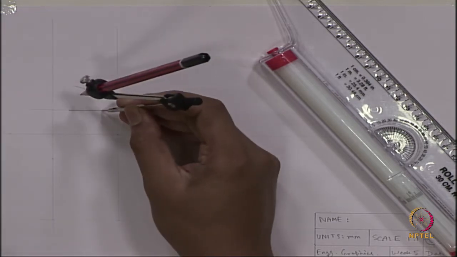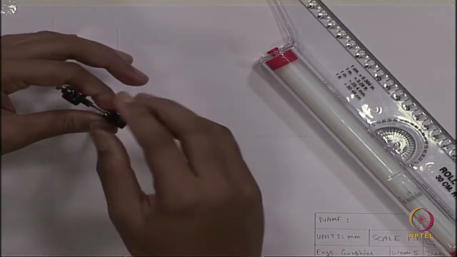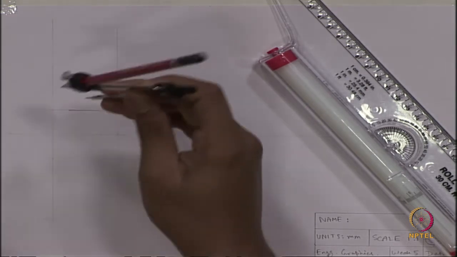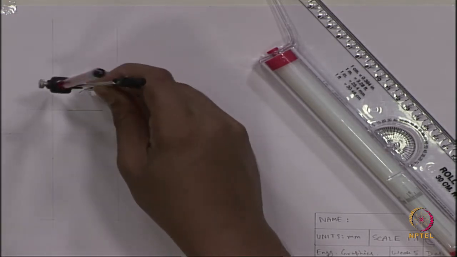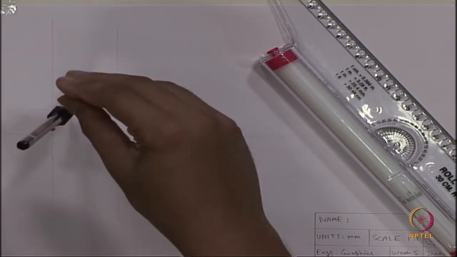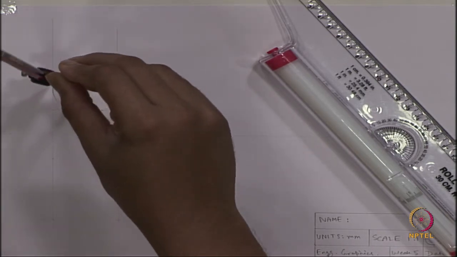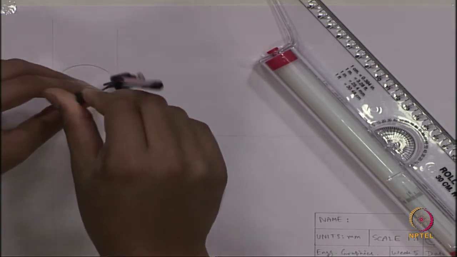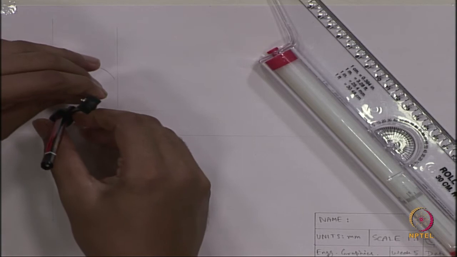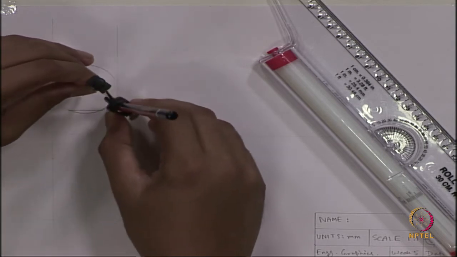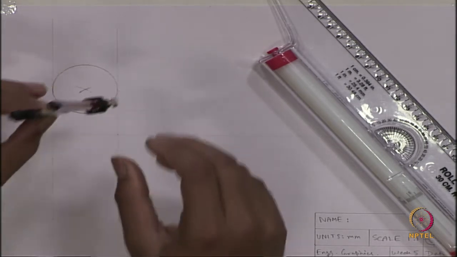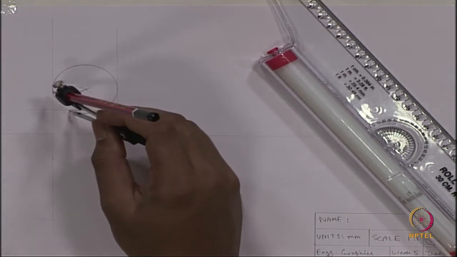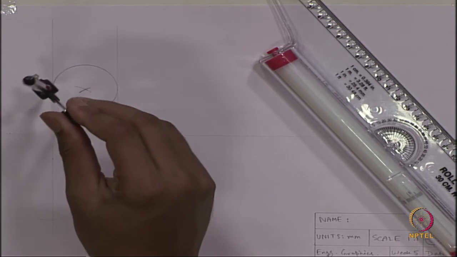Similarly, from this side also you have to draw an arc. From the intersection points of the arcs, we have drawn a circle.